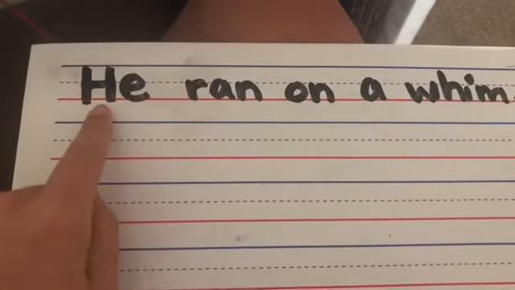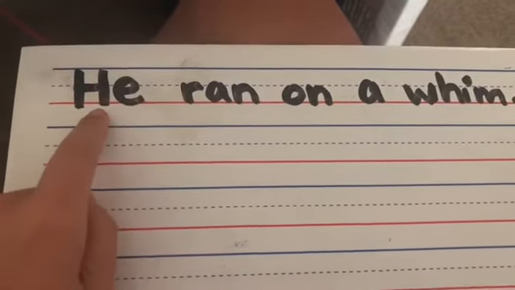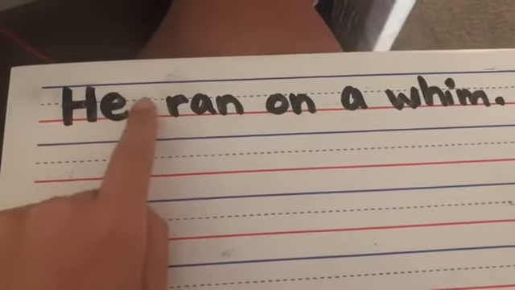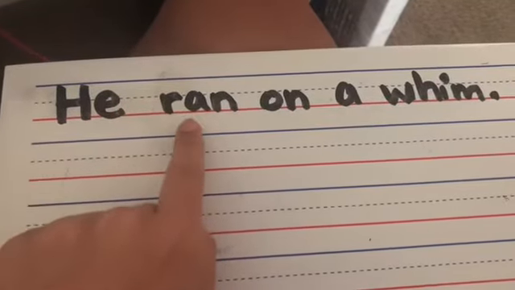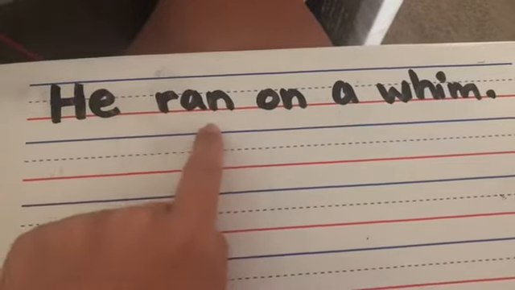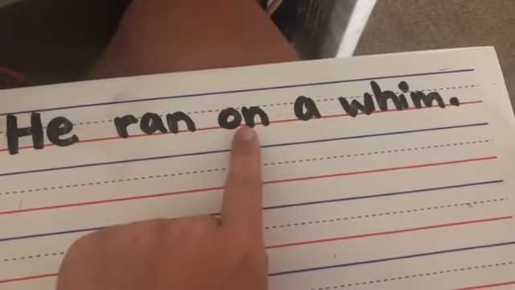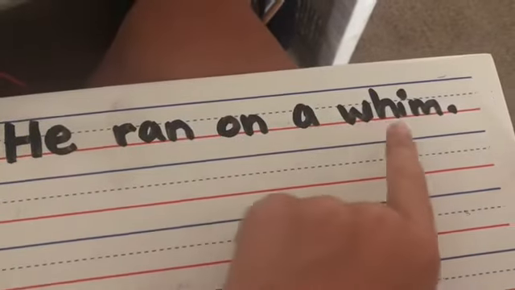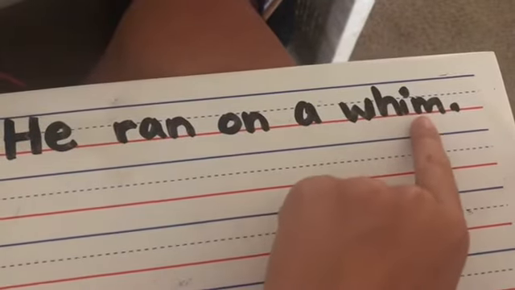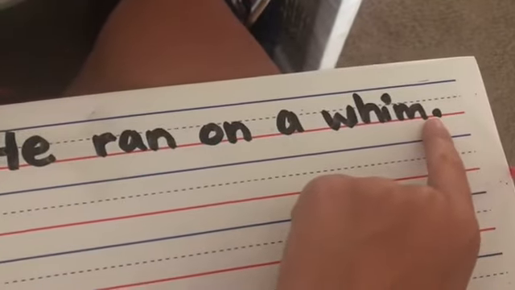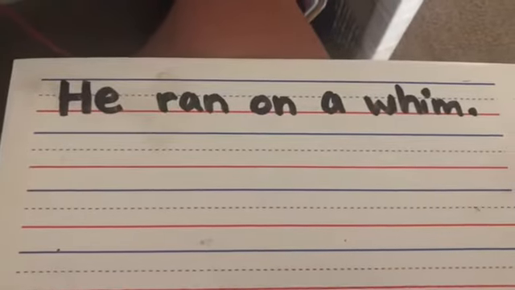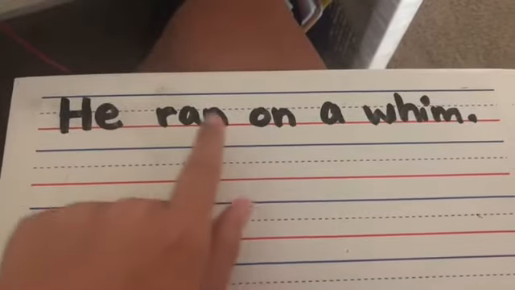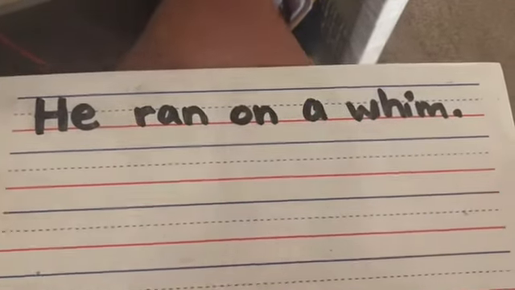All right, this is what your sentence should look like. The first word is he, and make sure you capitalize the H in he since the first word needs a capital letter. Make sure you have a finger space. Ran, ran on, that's a sight word, a whim, whim. And make sure you have a period at the end of your sentence. And that's what it should look like, boys and girls. He ran on a whim.